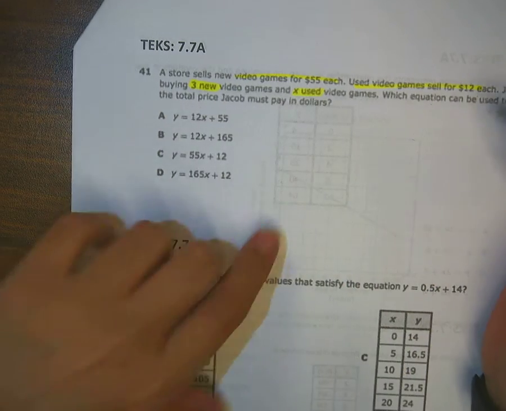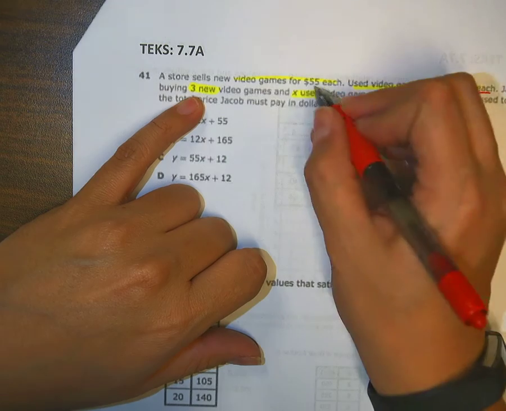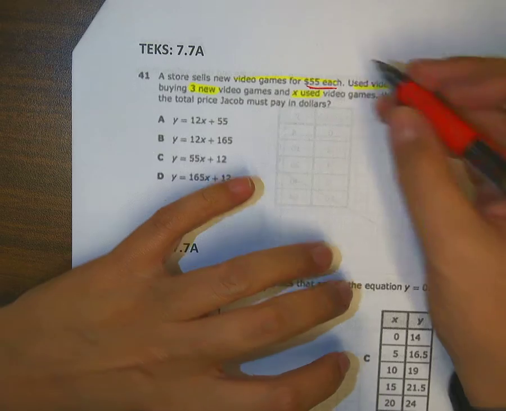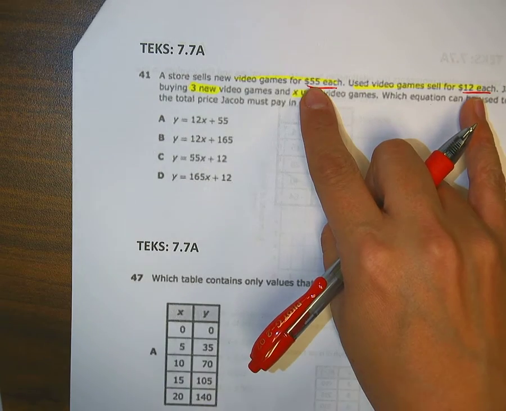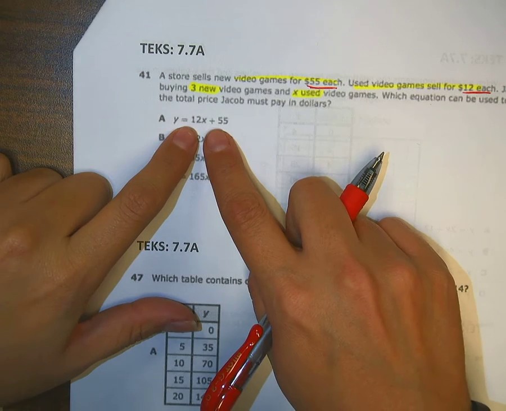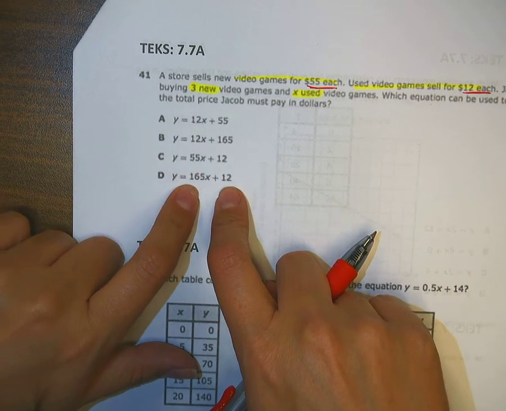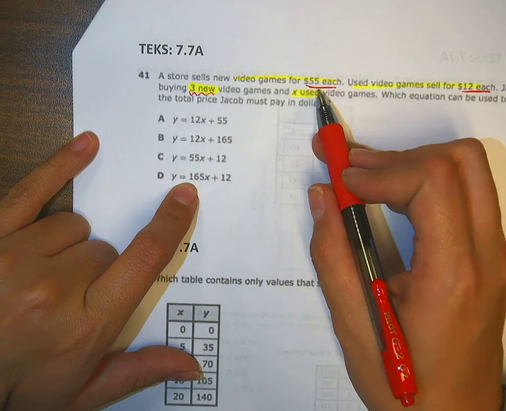Ooh, this one tried to trick me because I saw a bunch of each. And each typically means that I'm going to be multiplying. And a lot of times it means that the x might be attached to either of these numbers. But looking at my choices and rereading, yeah, look, it already tells me I'm buying 3 new ones.